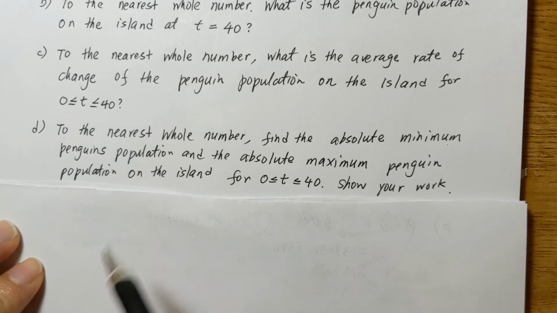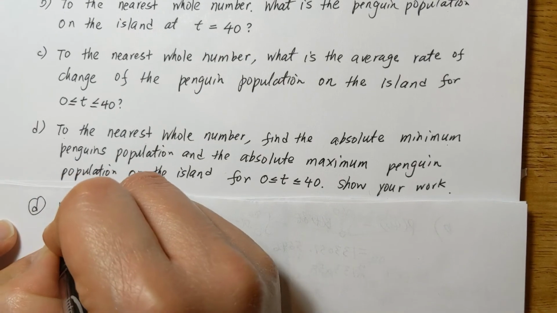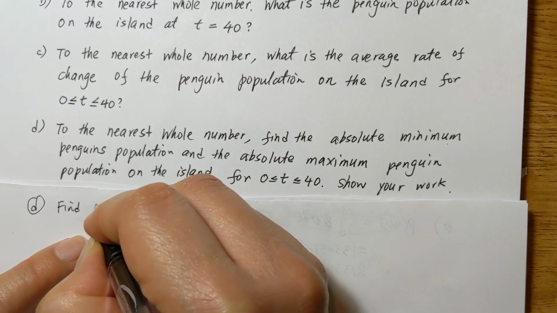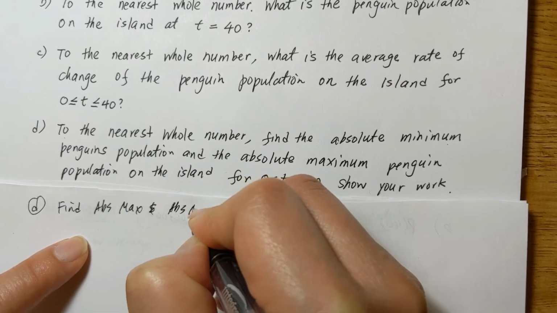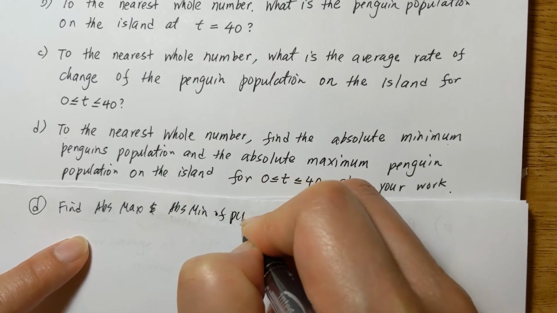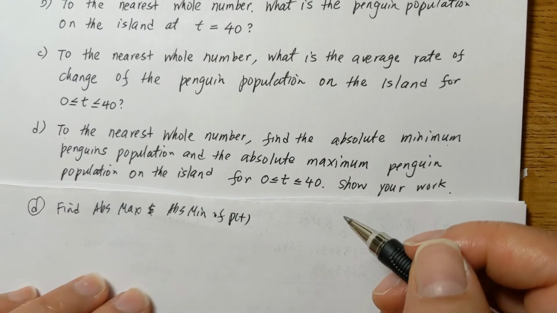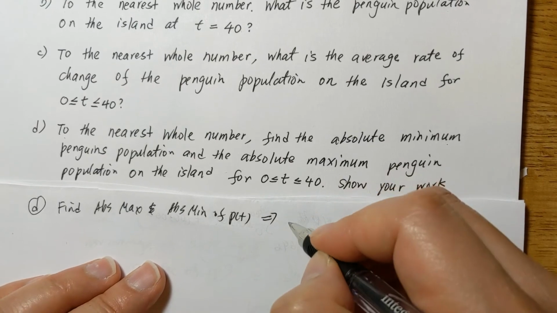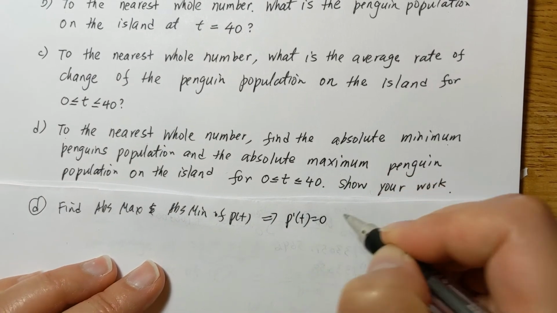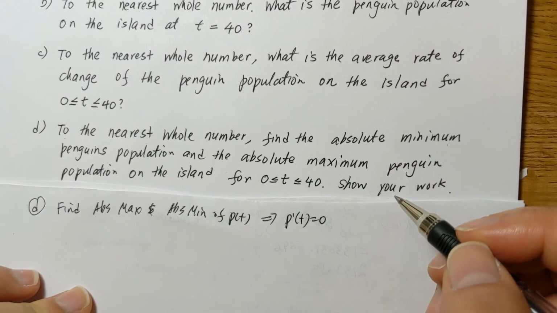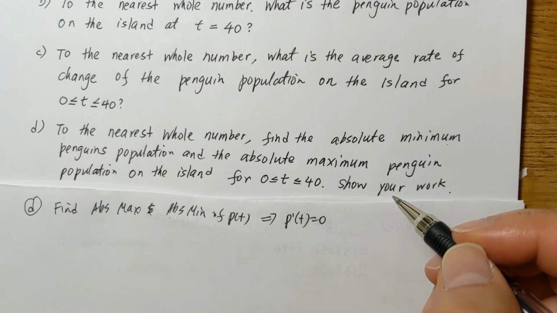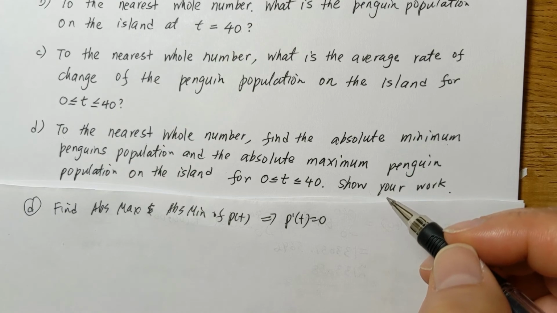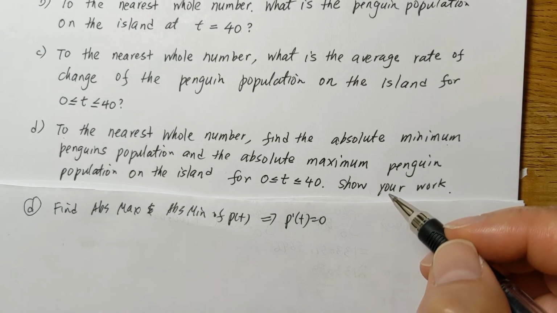So for part D, we have to find the absolute max and absolute min of p of t. Very similar to what we did before. So we're going to set p prime of t equal to 0, and then we're going to find the relative max and relative min. If there's only one of them, then we found the answer. If you have two relative max, you have to compare. If you have two relative min, you also have to compare.